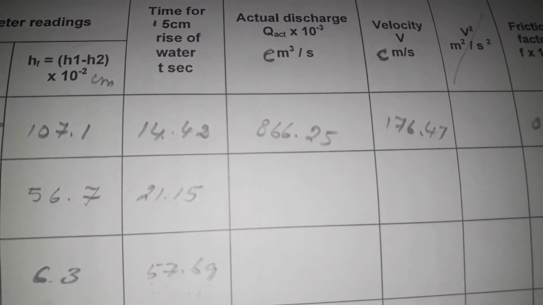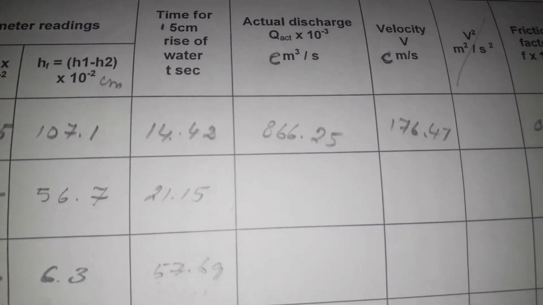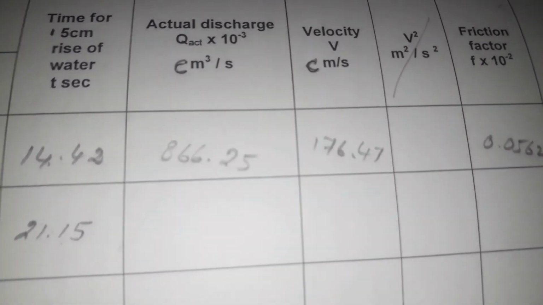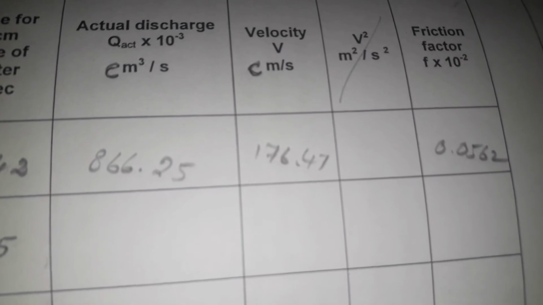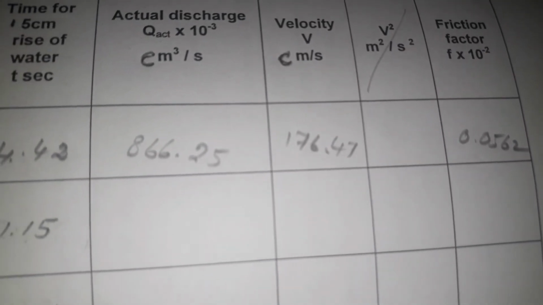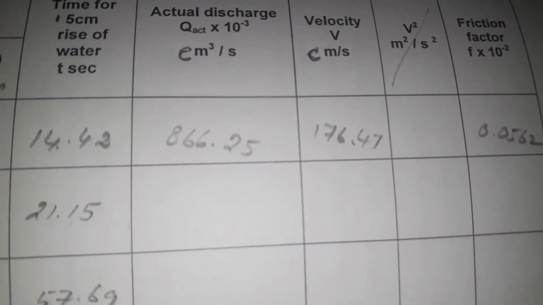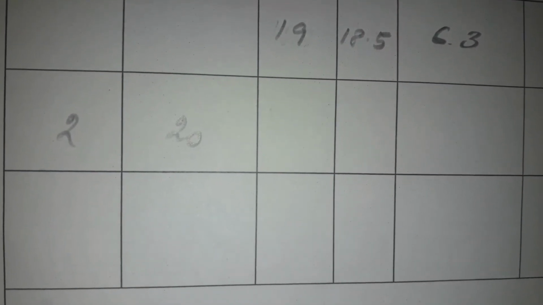Then fill in this tabulation. The first values are calculated: actual discharge and velocity and friction factor for the 25 mm diameter pipe. After that, the 20 mm diameter pipe.